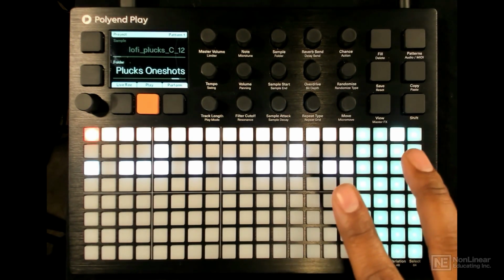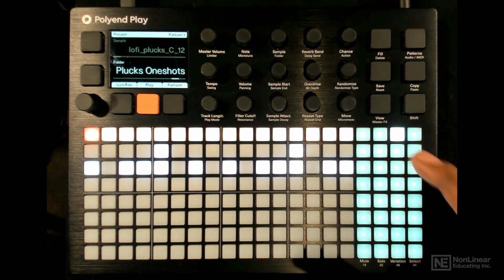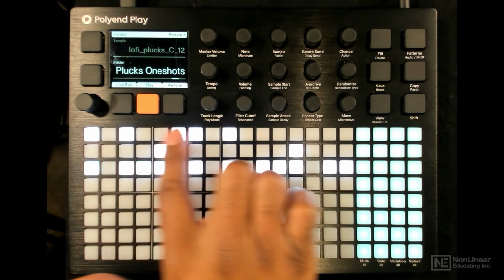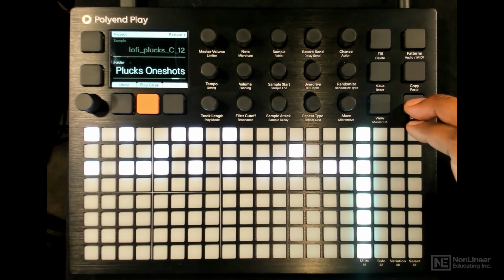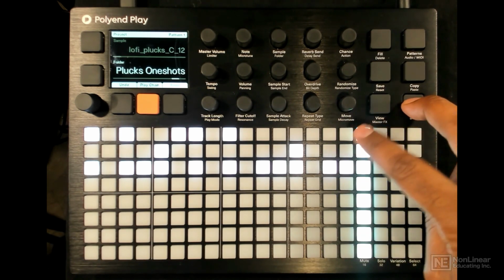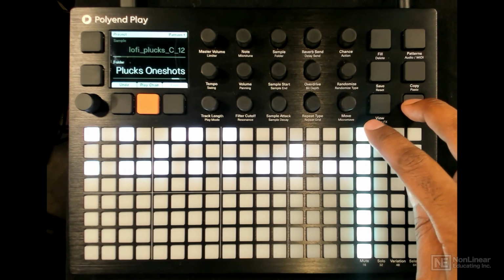Now, right now, I'm currently within a single pattern. And in this single pattern, we see that there's 16 steps. If I hold Shift, I can access up to 4 pages of 16 steps, and I can make these any number that I want between 1 and 64.